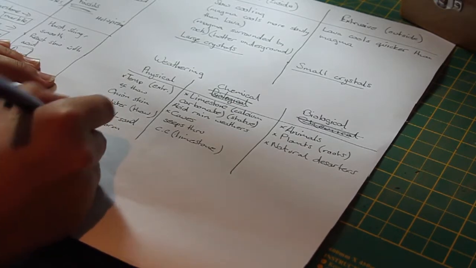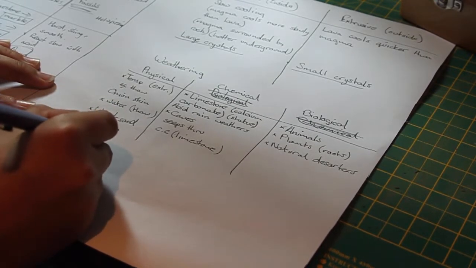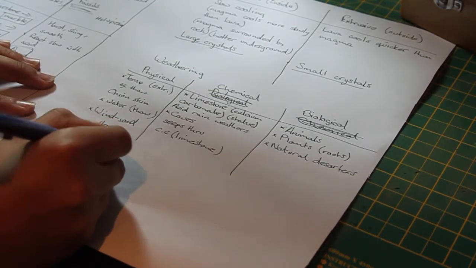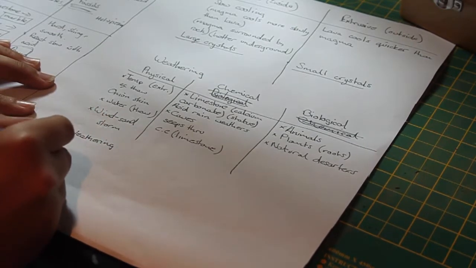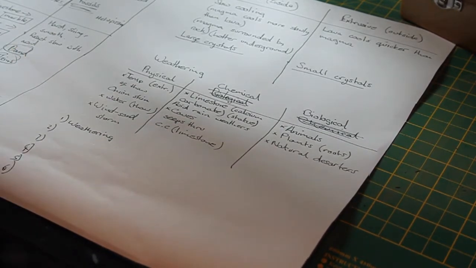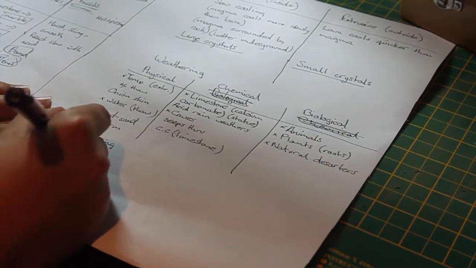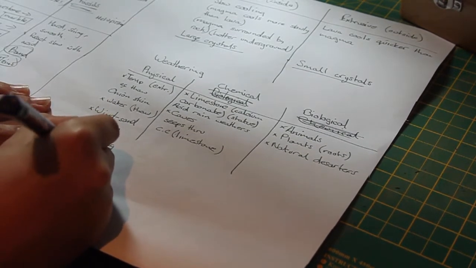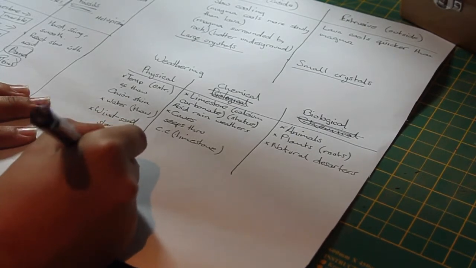You have your sedimentary rock and it gets weathered down, then erosion and transportation are together. A river will transport the rocks down, and on the way it will erode the rocks, bashing into each other and things like that. So the second one is erosion and transportation.